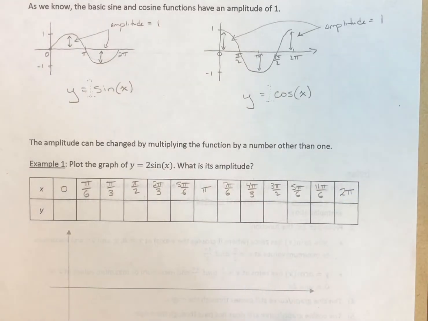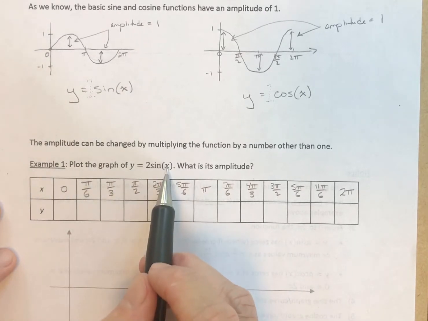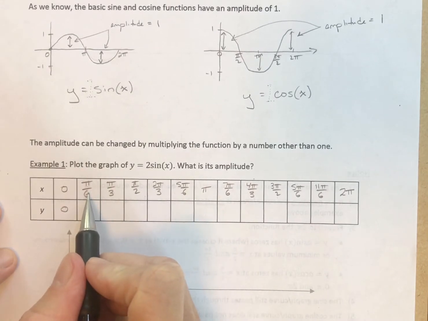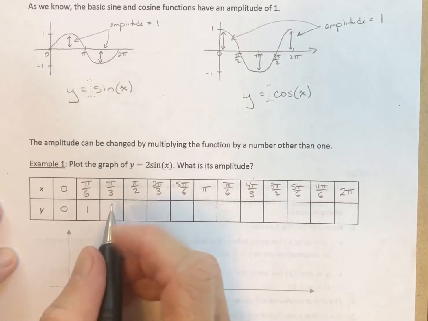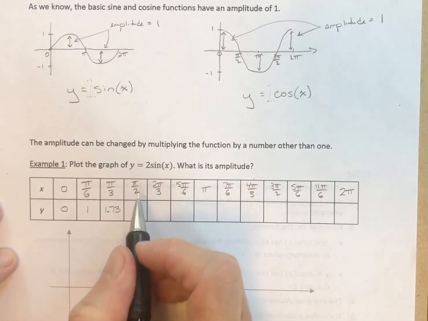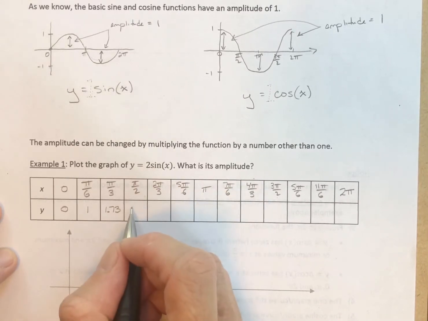And again, I'm not going to get the calculator out. We know how to do this. Put in 0. The sine of 0 is 0, times 2 is still 0. The sine of pi over 6 is a half. A half times 2 is 1. And we'll continue on. This is 1.73 approximately. The sine of pi over 2 is 1. 1 times 2 is 2.